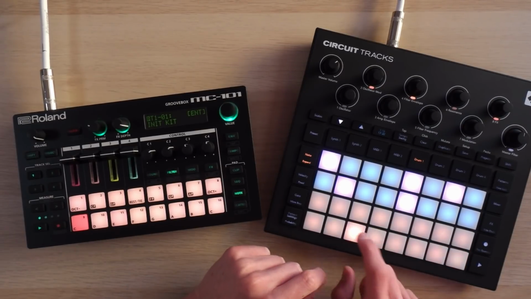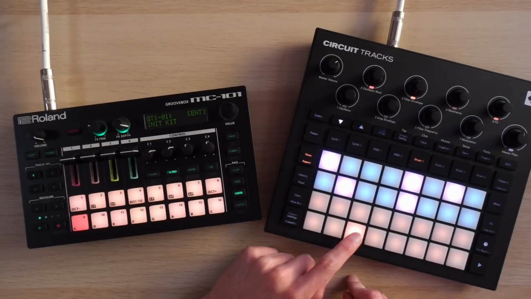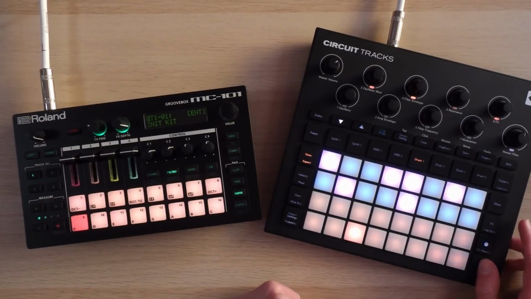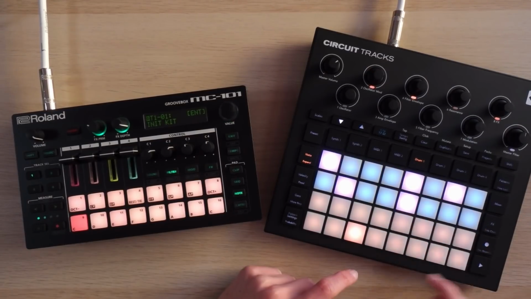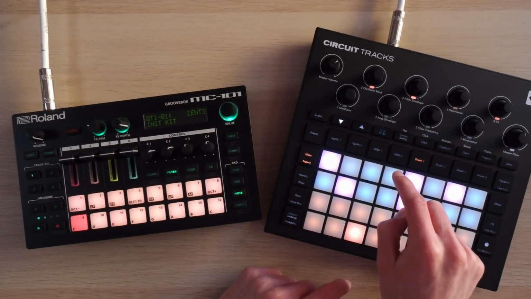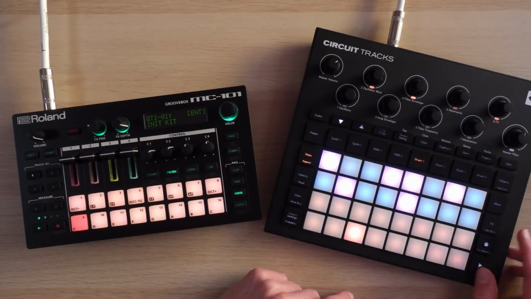So let's say I want to bring in this snare as well. I could just hold this step down, select this one, and boom, it's in there, which is super nice. And then I can just select that step to get rid of it, or I could long press the step to assign something else to it.